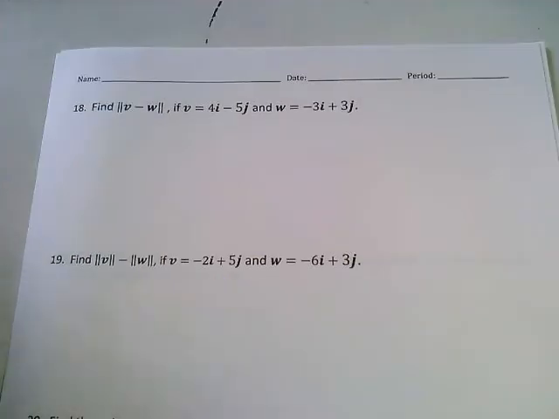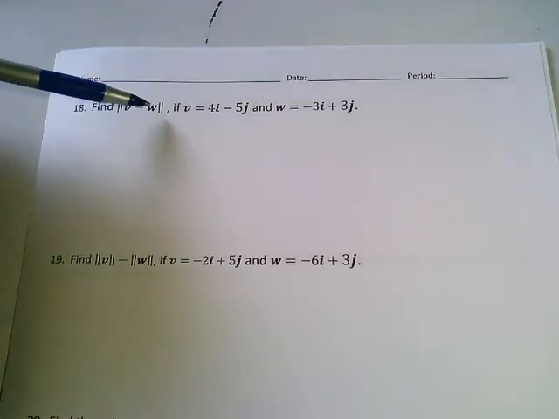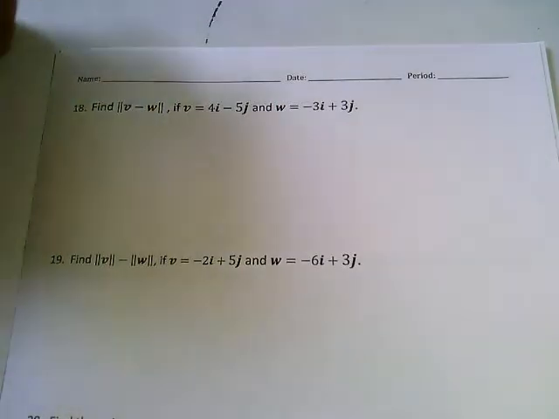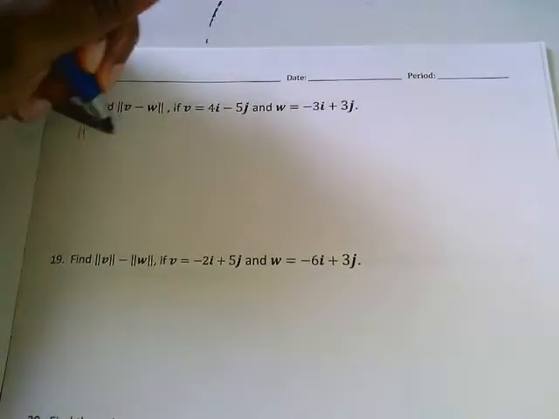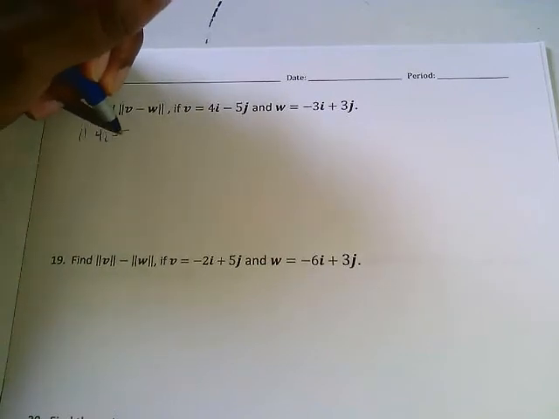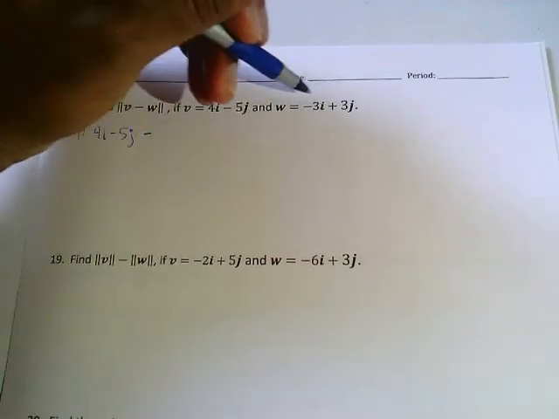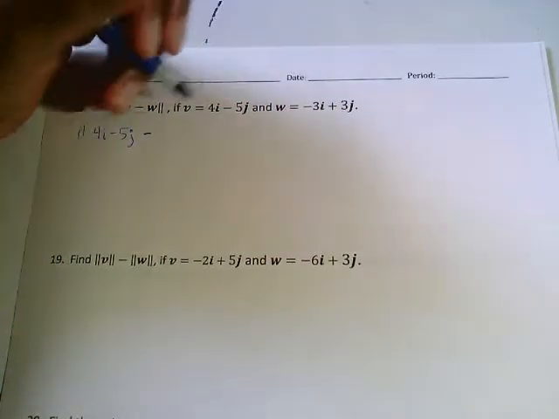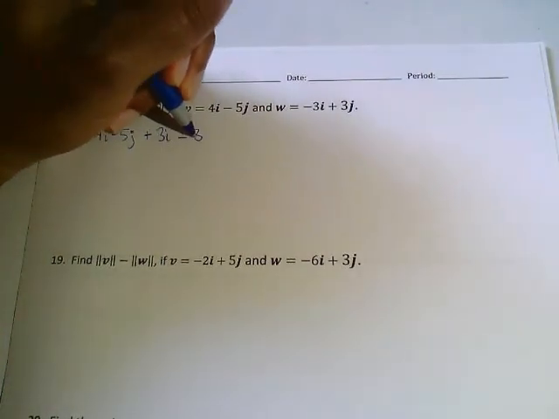All right, now we're looking for the magnitude of v minus w, and notice the v minus w is on the inside, so we'll substitute the inside part first. So we'll substitute 4i minus 5j minus, and we're subtracting everything in w, so we're going to change the signs here. So it'll be plus 3i and then minus 3j.